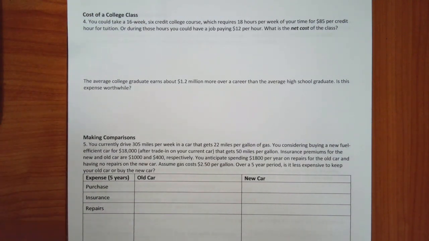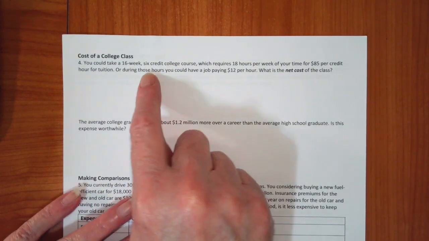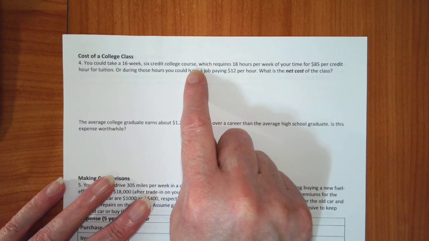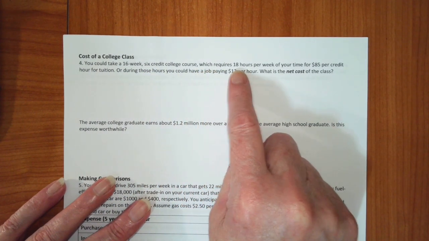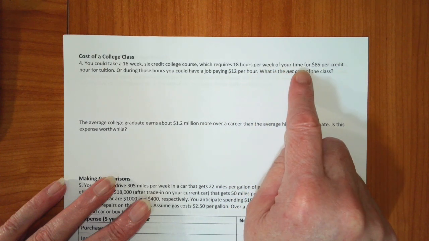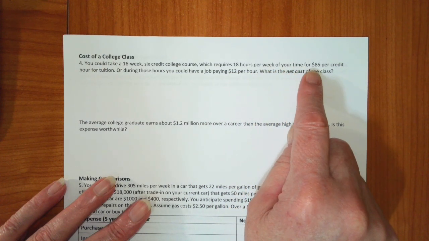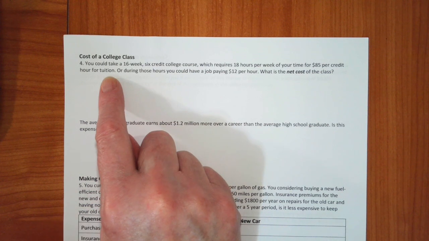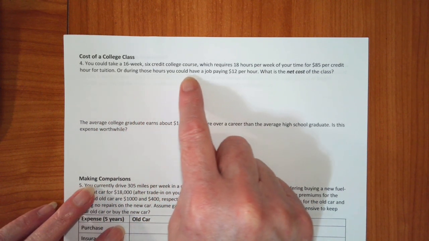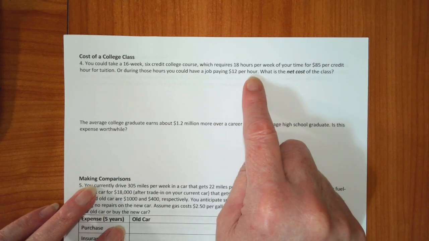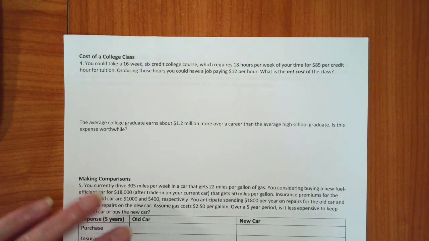Okay, so you could take a 16-week, 6-credit college course, which requires 18 hours per week of your time and is $85 per credit hour for tuition. Or during those hours, you could have a job that pays $12 an hour. What is your net cost?